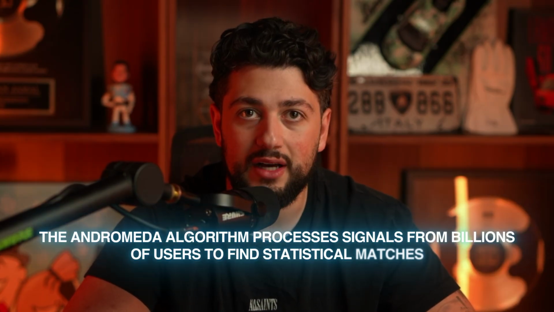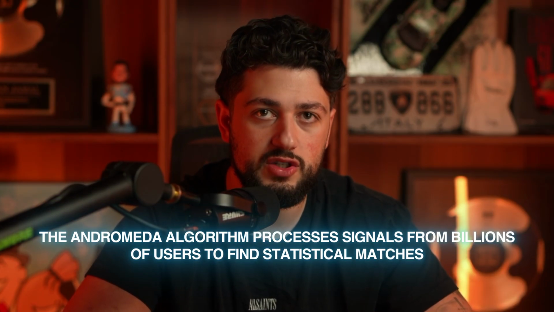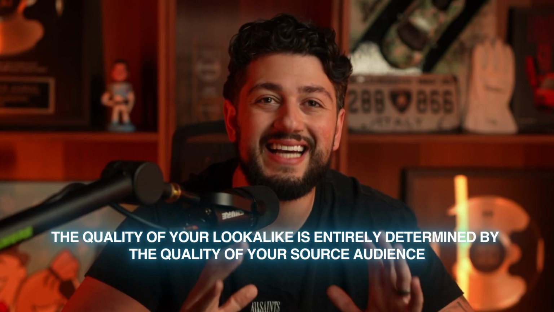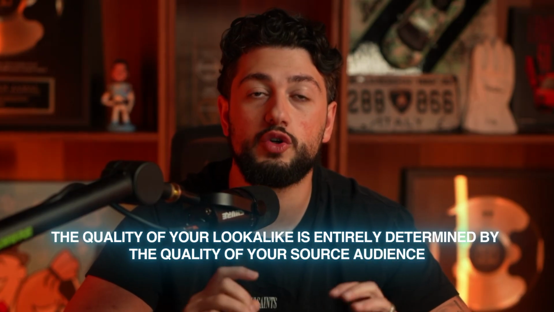And Meta is actually incredibly good at this. The Andromeda algorithm processes signals from billions of users to find statistical matches. When it works, it's the closest thing to a cheat code in the digital advertising space overall. But the key word is when it works, because the quality of your lookalike is entirely determined by the quality of your source audience.